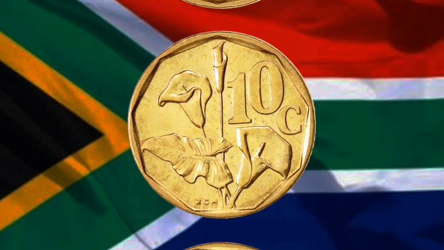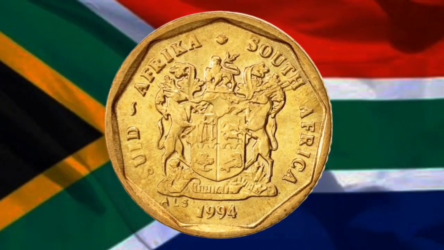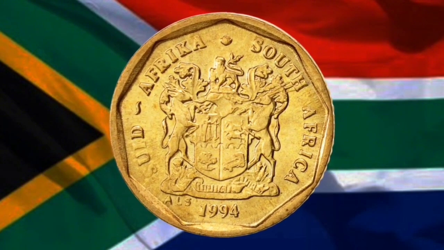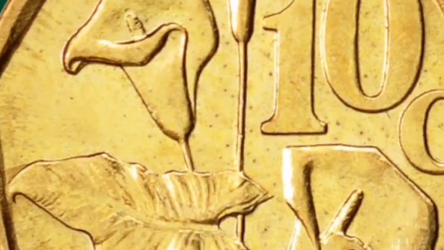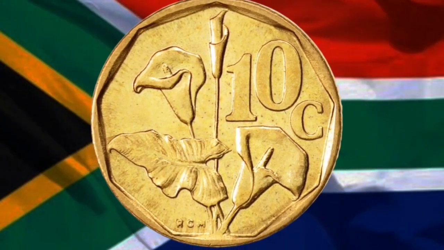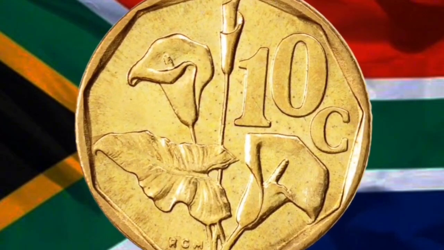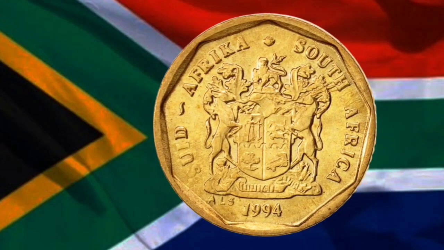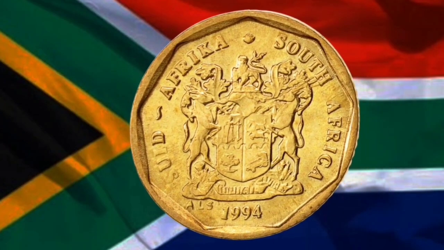Use acid-free holders or coin flips, and avoid touching the coin surface with bare fingers. Even a tiny scratch or smudge can affect the value dramatically, especially for those looking to get their coin professionally graded. Many collectors cherish the 1994 10-cent coin not just for its monetary worth, but for what it represents: a nation's rebirth. Owning one is like holding a piece of South Africa's journey toward equality and unity. It's a coin with a soul and a story.